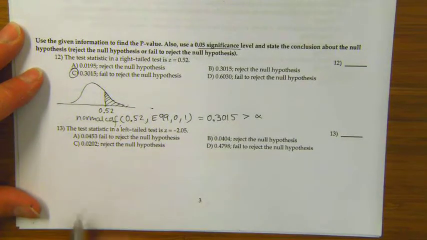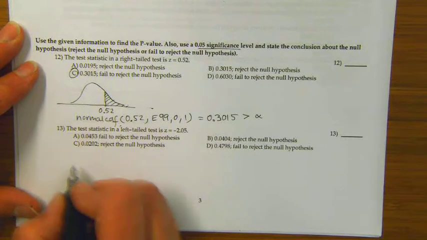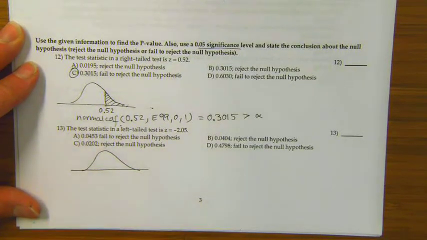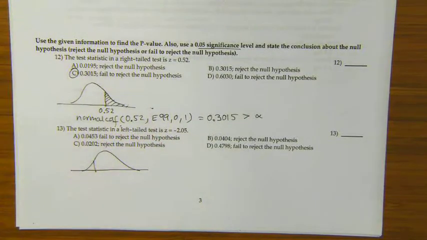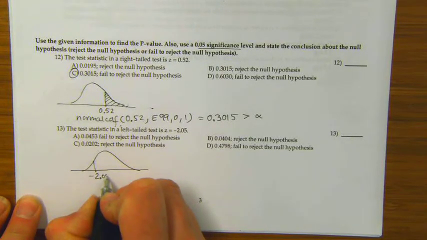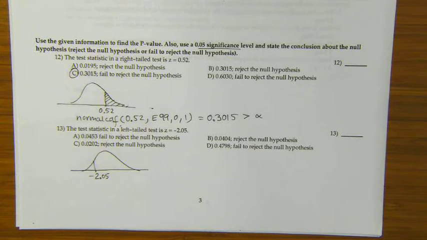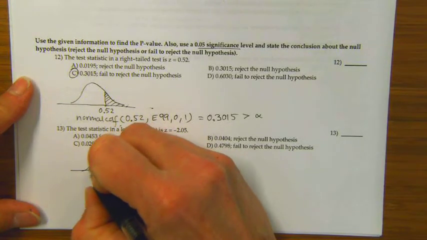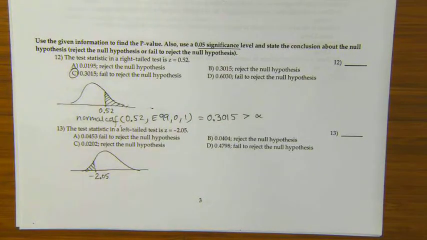So let's look at number 13 together as well. This time we have a left tail test. So that means we're going to look at the area to the left. Our test statistic is negative 2.05. Negative 2.05, that's right on the borderline. That may or may not be unusual depending on our alpha. So we're going to find the area to the left of it because in a left tail test the p-value is the area to the left.